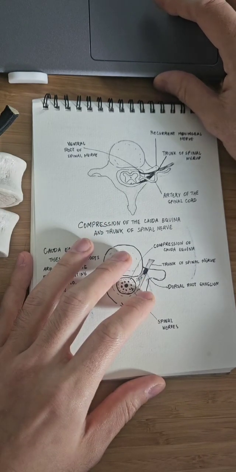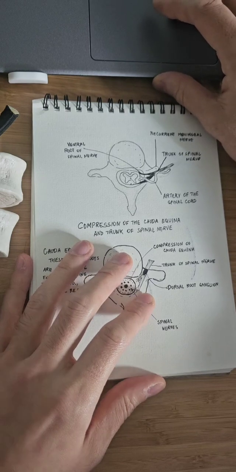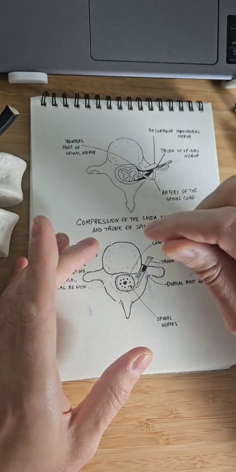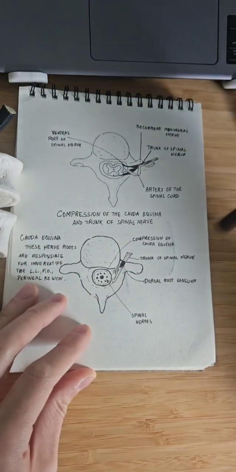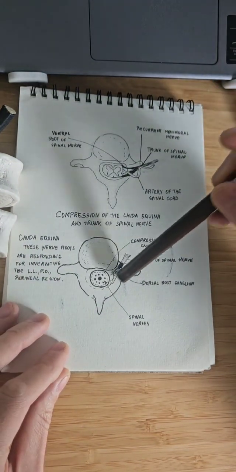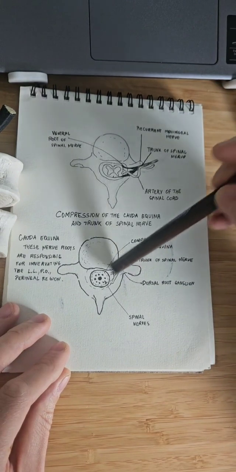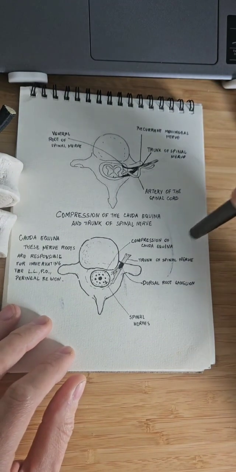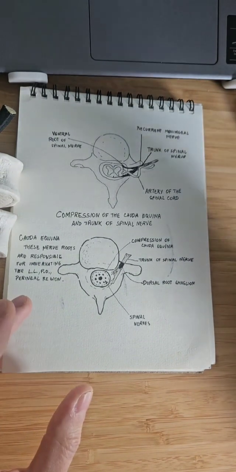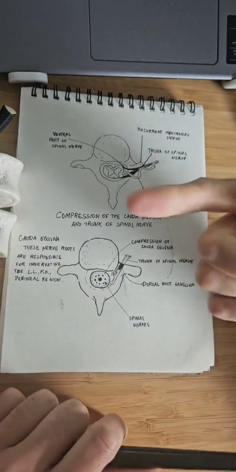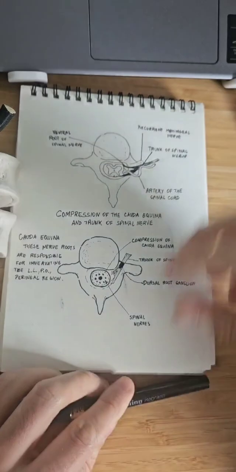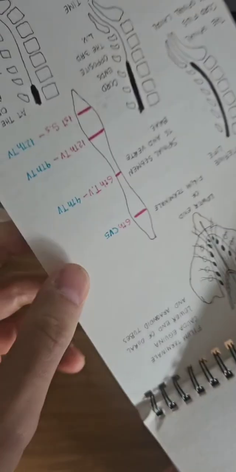Now, the compression of the spinal nerve trunk and/or dorsal root ganglion, this part here, is when the trunk of the spinal nerve, which usually consists of the ventral and dorsal roots that emerge from the spinal cord. Let me just come back to another illustration that I made.